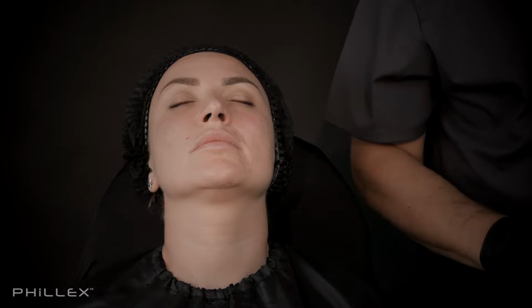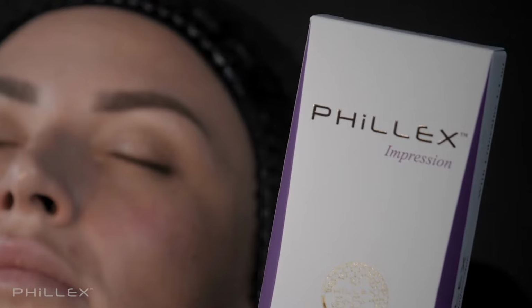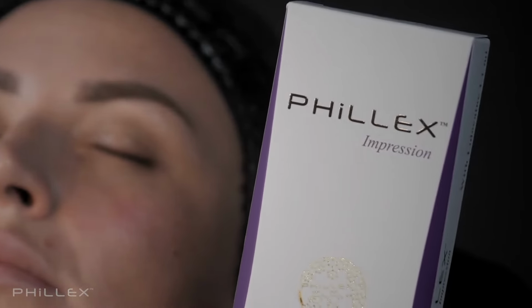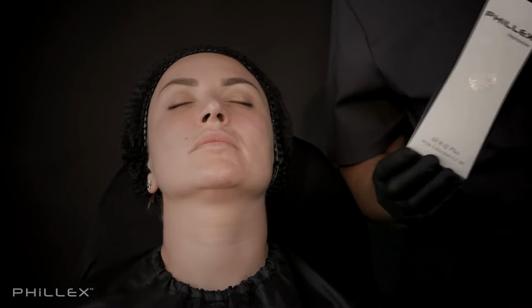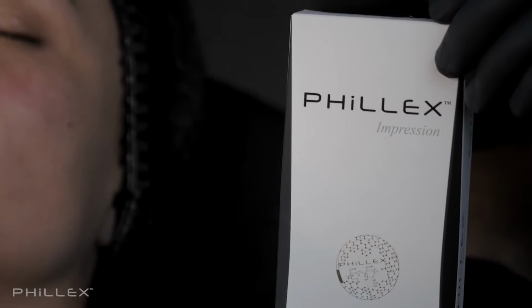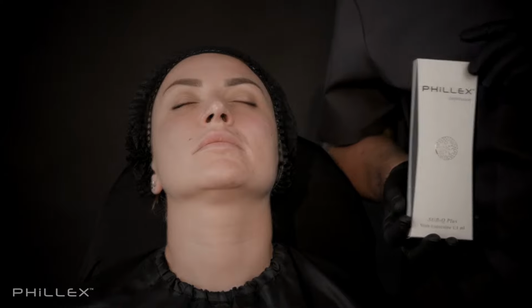Next one is PHILLEX Deep Plus. We can create volumes and work with wrinkles, deep wrinkles. And last but not least, PHILLEX Sub-Q, which I will use today. It can be used for the creation and restoring of deep volumes.